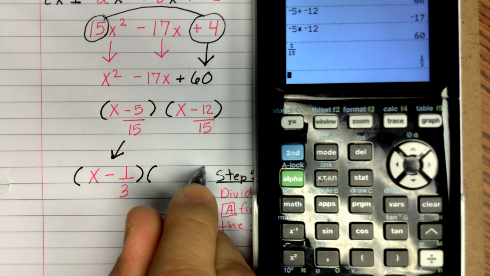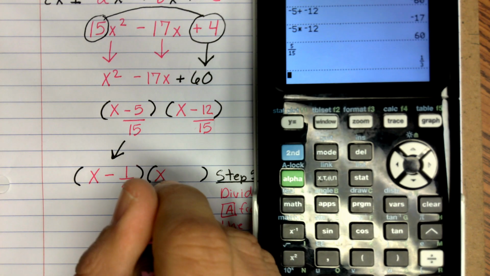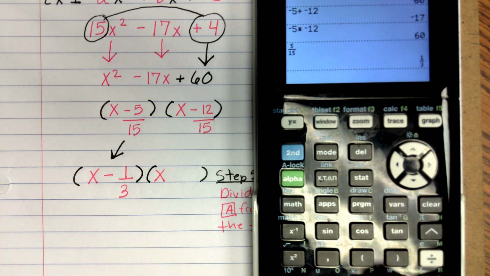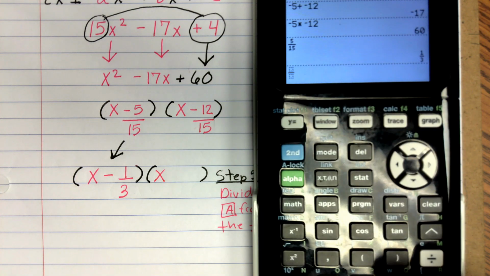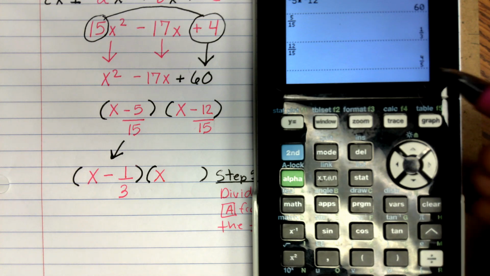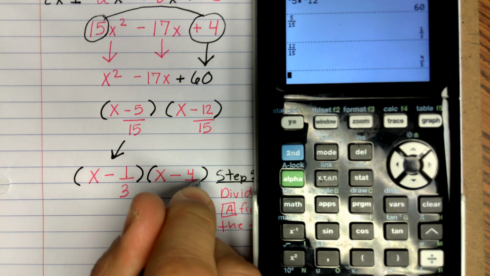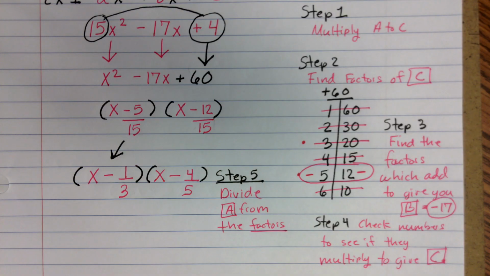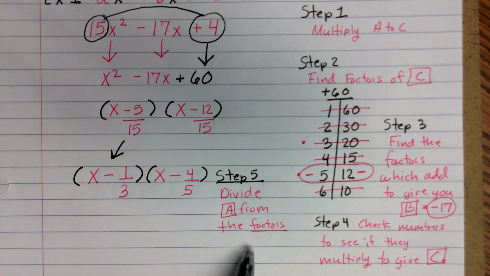Alright, and we're going to do the next one now. We know we're going to have an x. And I'm going to do 12 over 15. So I'm going to do alpha y equals enter, and 12 over 15. And notice it changes it to 4 over 5. So this would be negative 4 over 5.